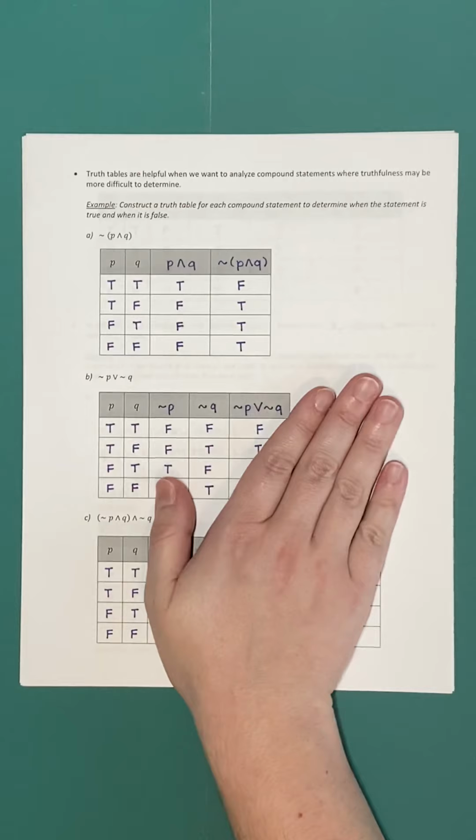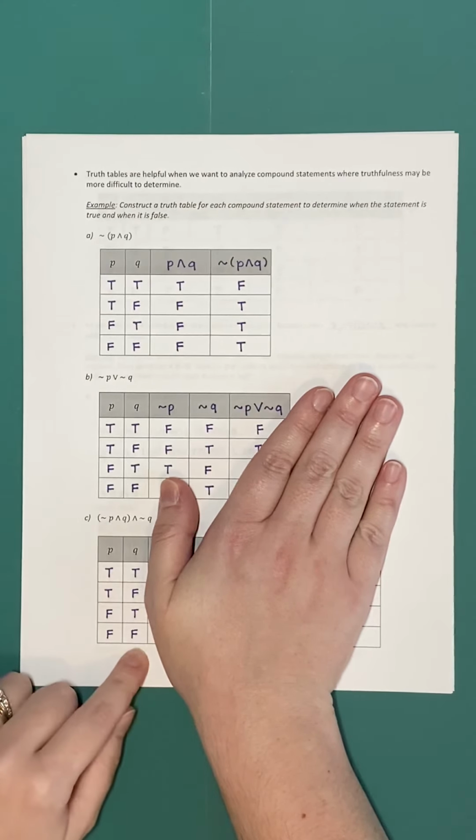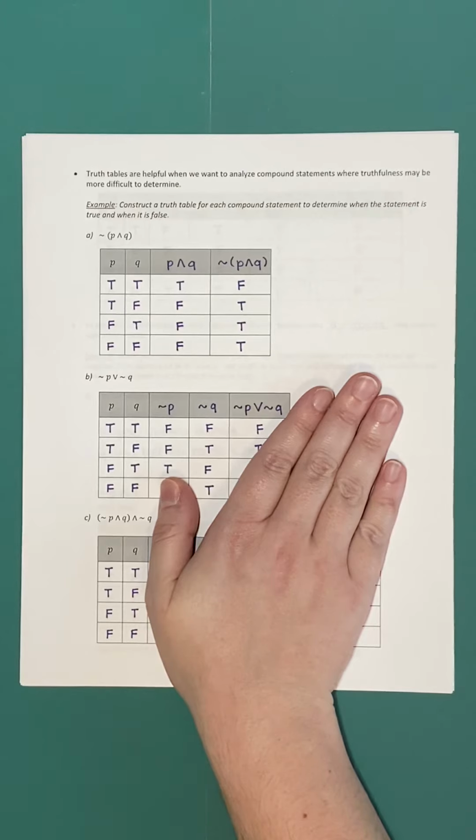So start with the original values. P could be true, Q could be true or false, all of those combinations, and then we want to layer in each of the operations.